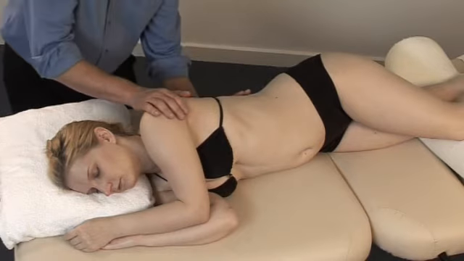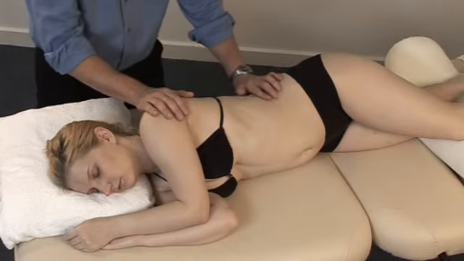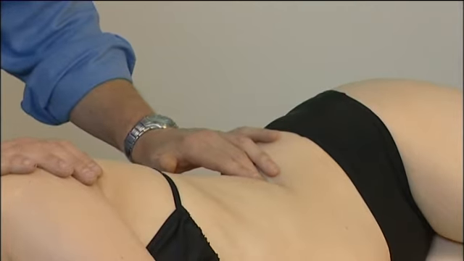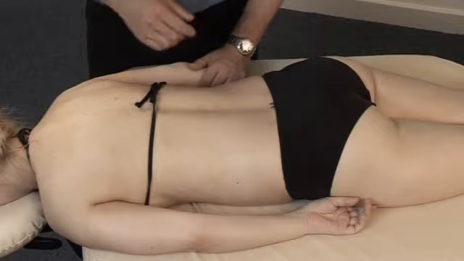Here it may be easier to palpate up the lower border of the 12th rib to find its free end and therefore gallbladder 25. Gallbladder 25 can also be found with a person laying face down.